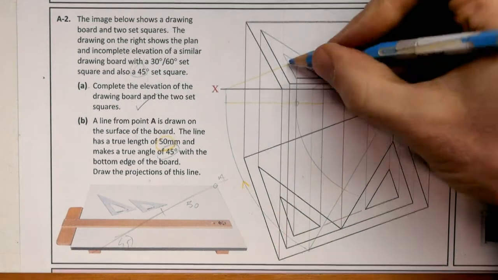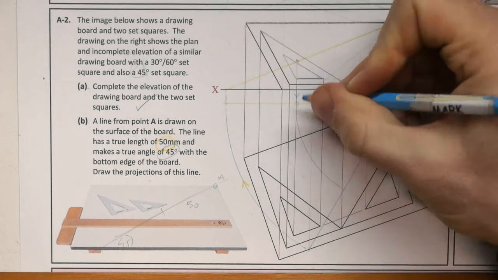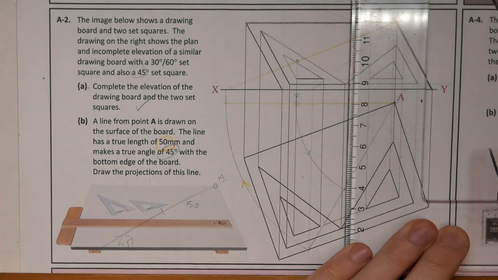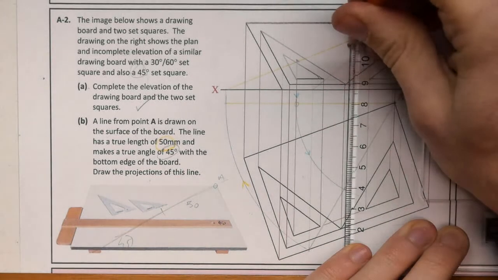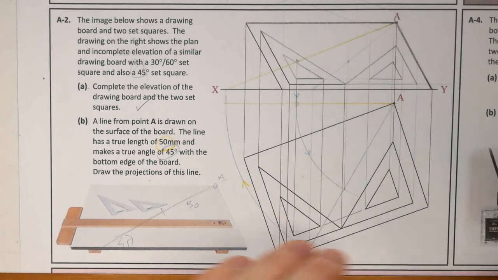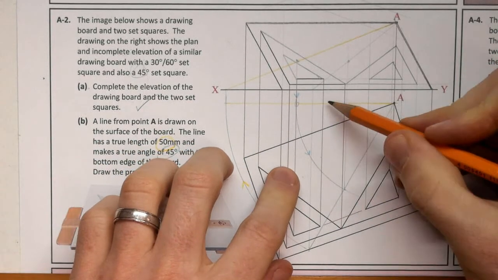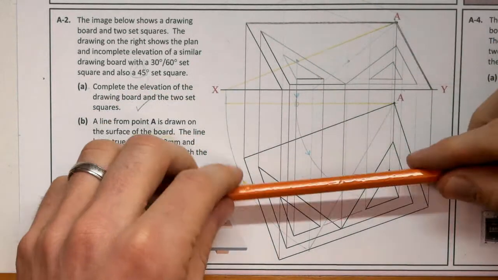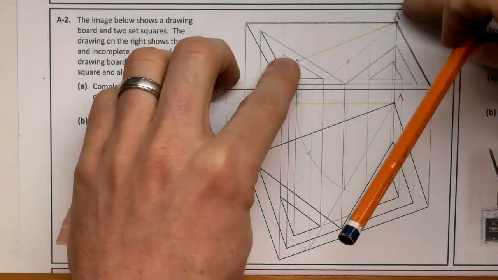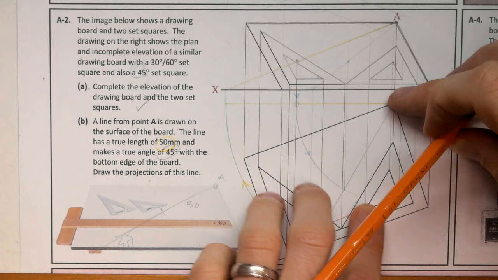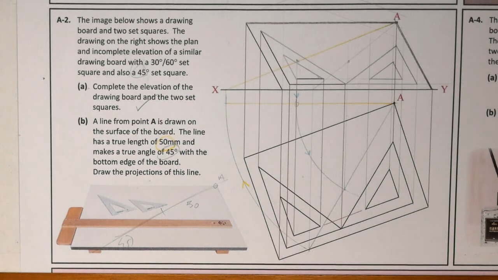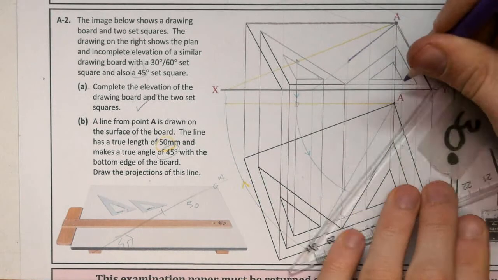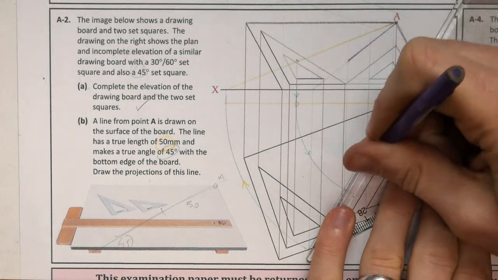I'm just going to indicate all of that. So this point, brought it down, and rotate it back. So here's that point, and I will project that up to my elevation. That is a line that is 45 degrees because it's parallel to my 45-degree set square, and I've sorted out the measurement by finding the true length of that line, measuring it, and then rotating it back onto the view that I wanted. So here's my 50 millimeter line.